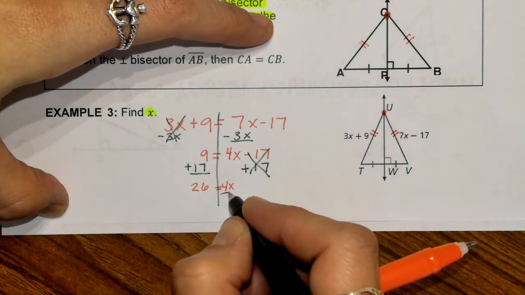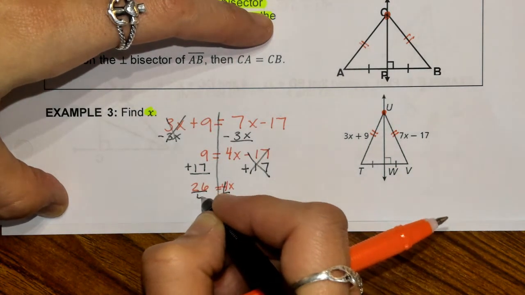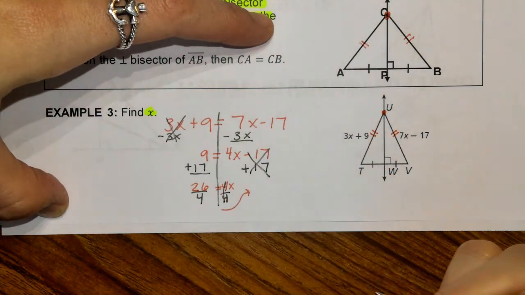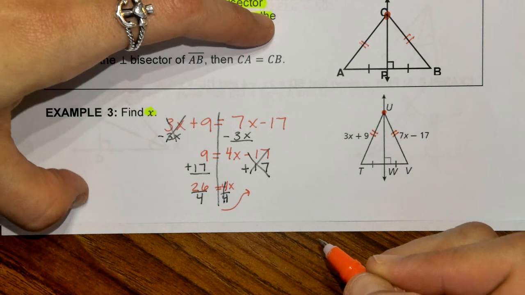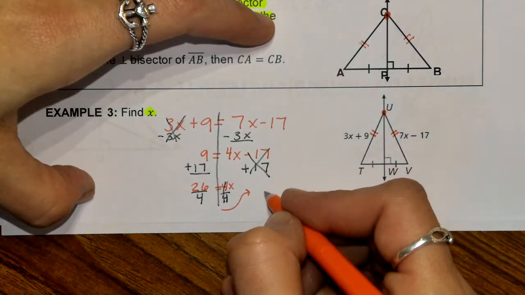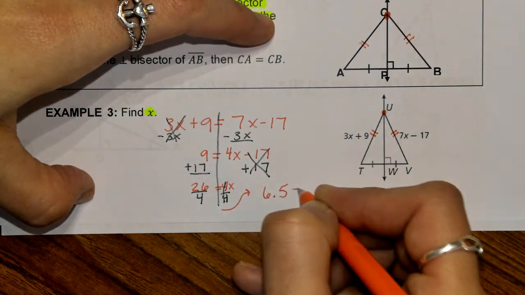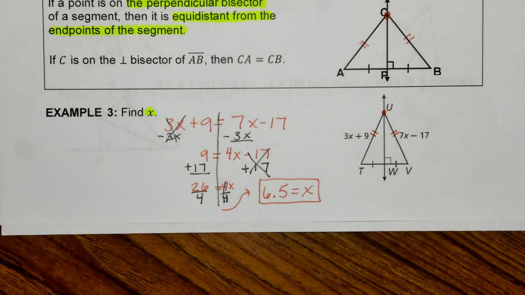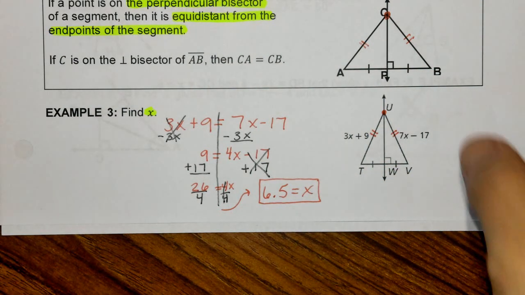Last step, divide by that 4. Looks like I'm running out of room. So 26 divided by 4 will not be a whole number. We are going to have a decimal, but it's a nice decimal. It's going to end up being 6.5. So 6.5 equals x. Or if you're going to write x equals 6.5, that will do as well.